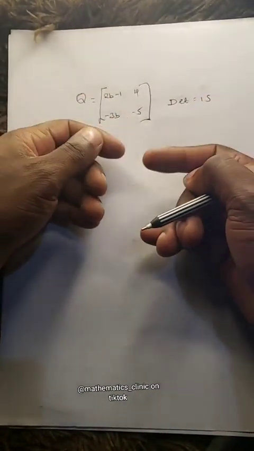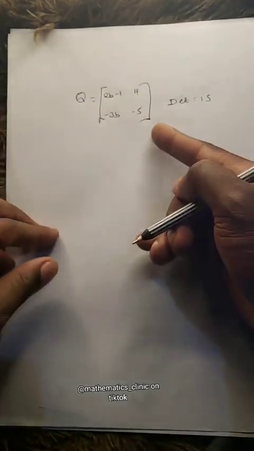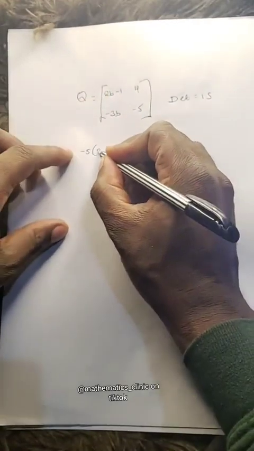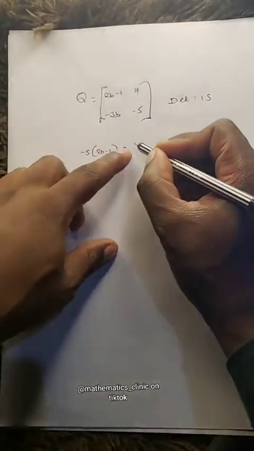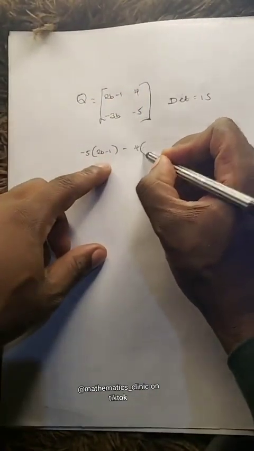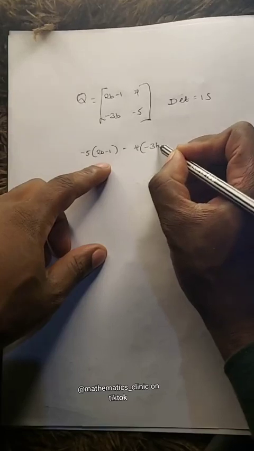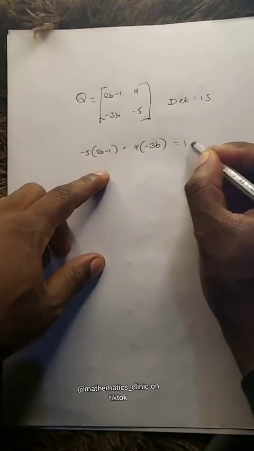So how do we find the determinant? We take the multiplication of the major diagonal. After we find the product of the major diagonal, we subtract the product of the minor diagonal. So it will be negative 5 multiplied by 2b minus 1, then minus the multiplication of the minor diagonal, which is 4 multiplied by negative b, is equal to 15.